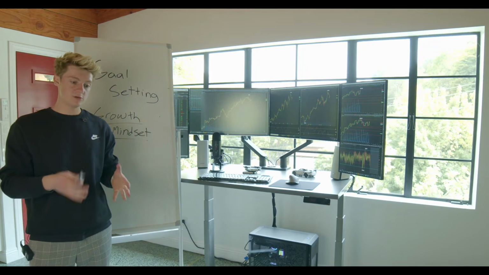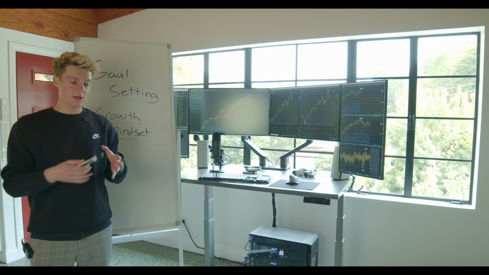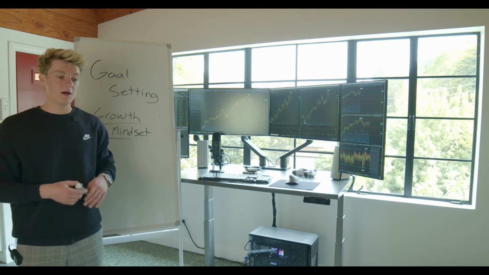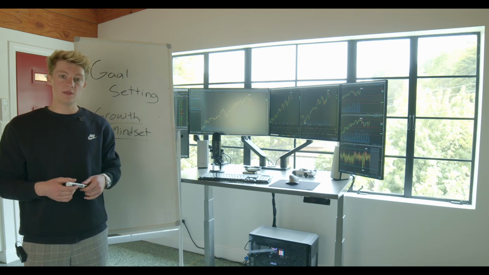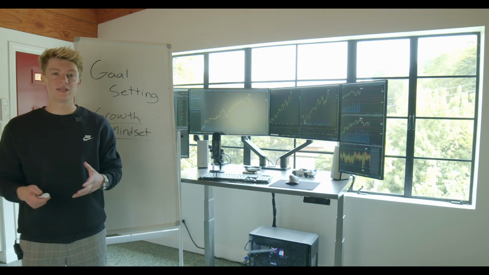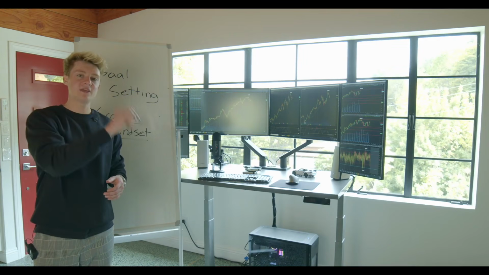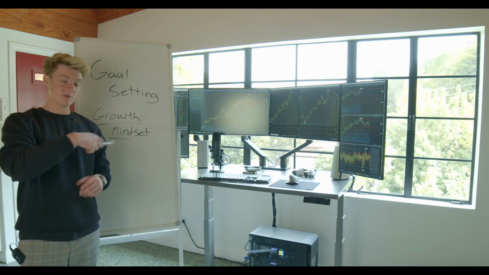I was listening to another trader speak, and the way he put this really made sense to me. I can't remember his name, but he said if you come into trading with the mindset that your talent alone is going to make you money in the market, then you have what is called a fixed mindset. Now, I'm not sure if I should have covered this before. I just talked about the goal setting.